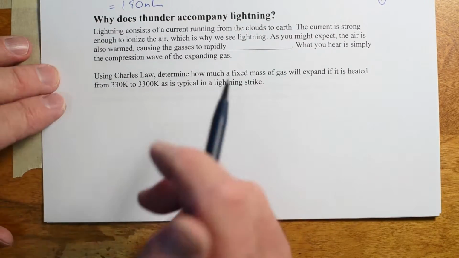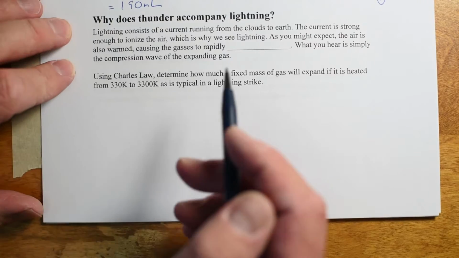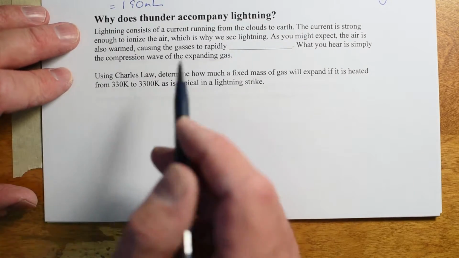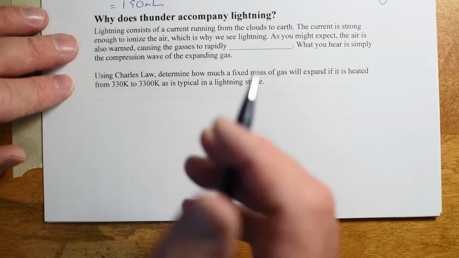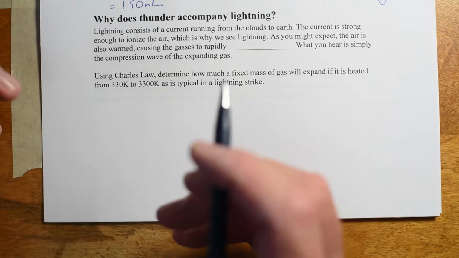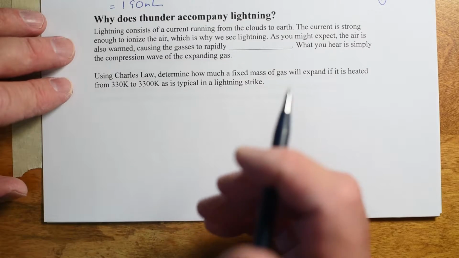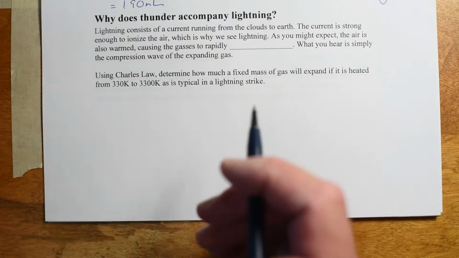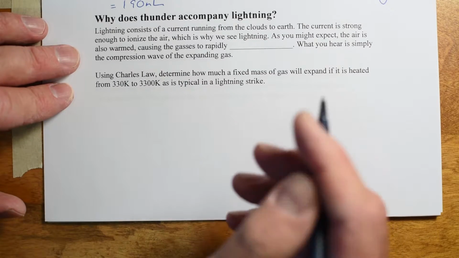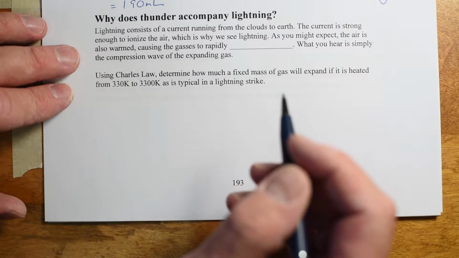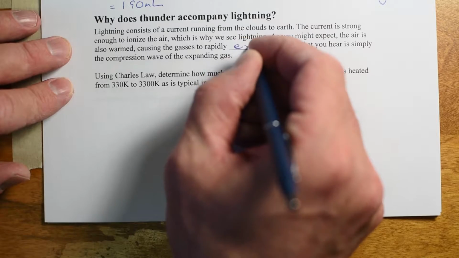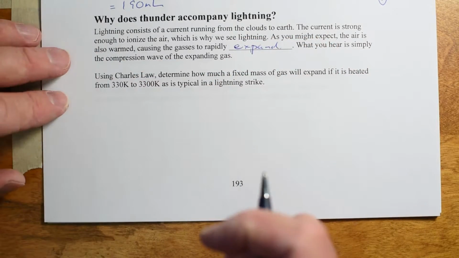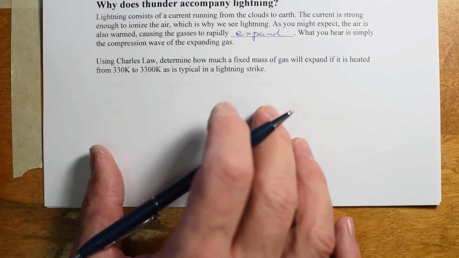Now let's take a look at Charles' law. I've sort of thrown this out as like, why does thunder accompany lightning? And lightning, as you're well aware, is an electrical discharge, and it heats up the air really, really quickly. And of course, a heated gas is going to expand. And if it does that, then what you're hearing are the compression waves of the molecules building up on each other. So that's really what thunder is.